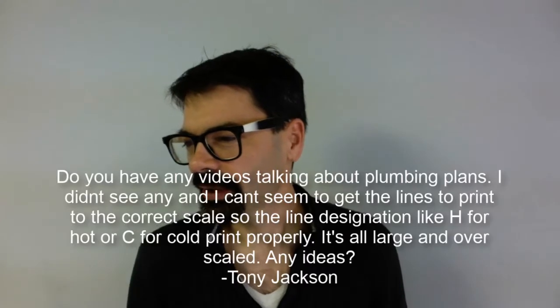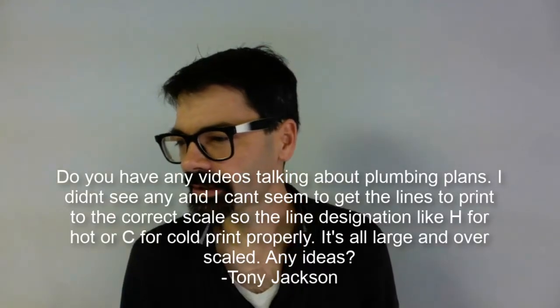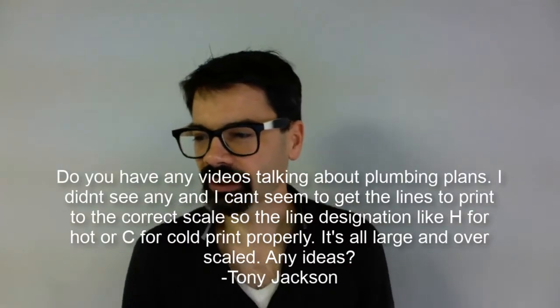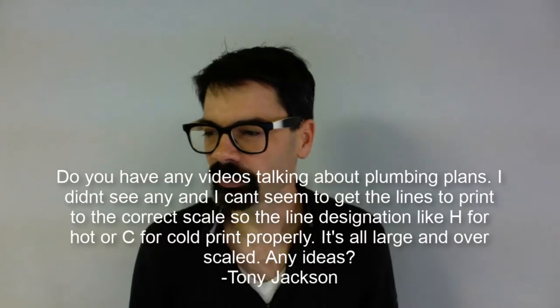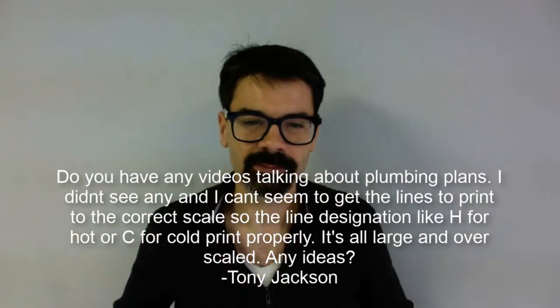Today's tip comes as a question from a subscriber. Tony Jackson says, do you have any videos talking about plumbing plans? I didn't see any and I can't seem to get the lines to print to the correct scale, so the line designation like H for hot or C for cold print properly. It's all large and overscaled. Any ideas? So Tony, this one's for you. For the rest of you, I hope this works as informative as well.